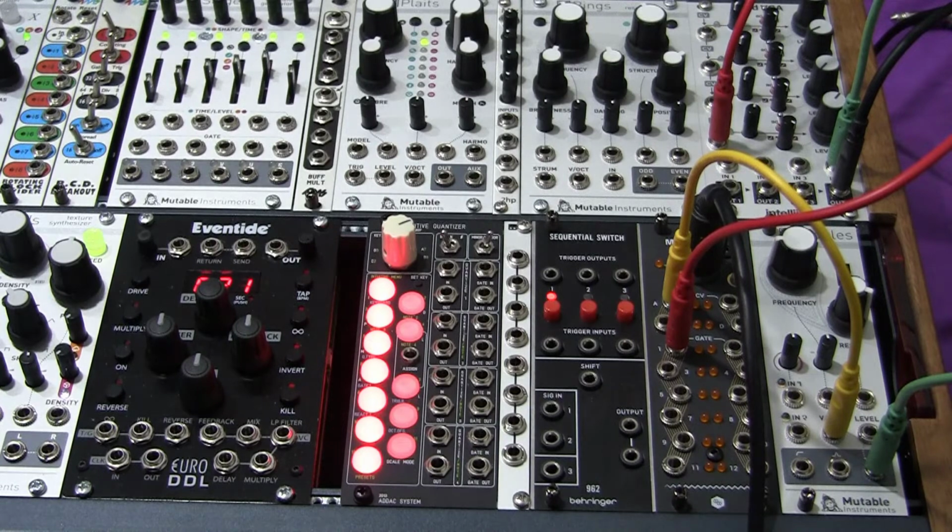Now when I play the keyboard, so once more we can play a conventional keyboard through the filter, and the filter becomes an oscillator, and as you can hear, it's a pure wave as well.